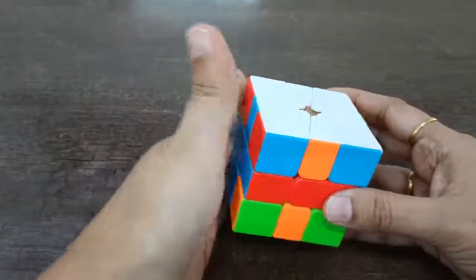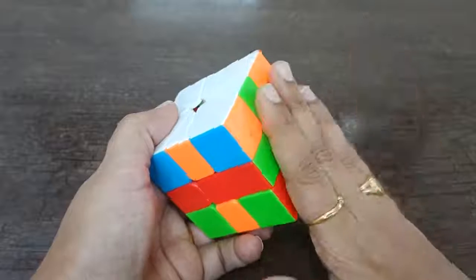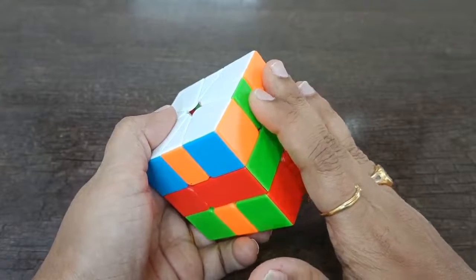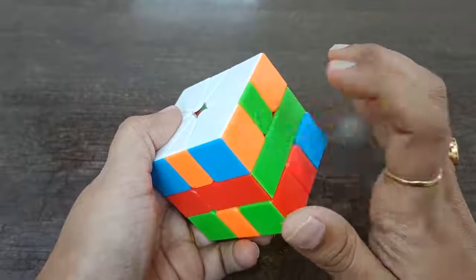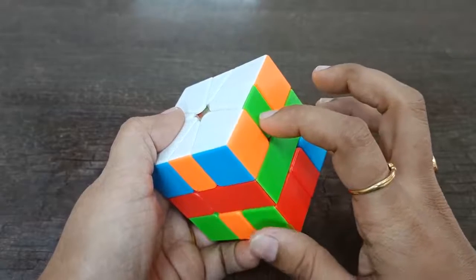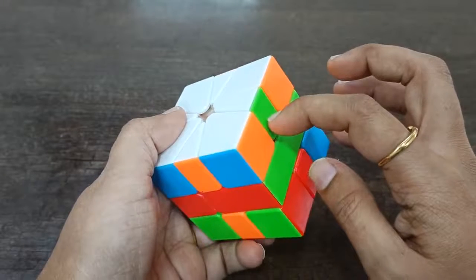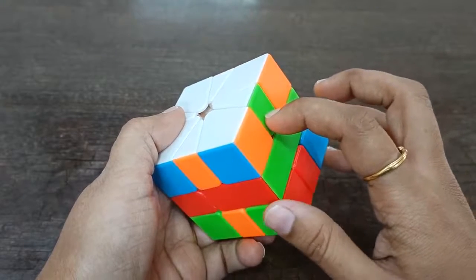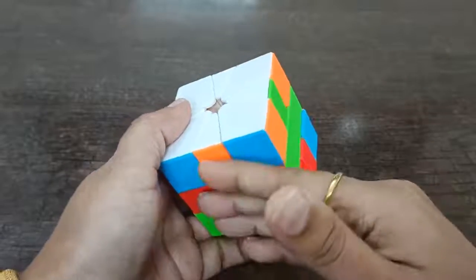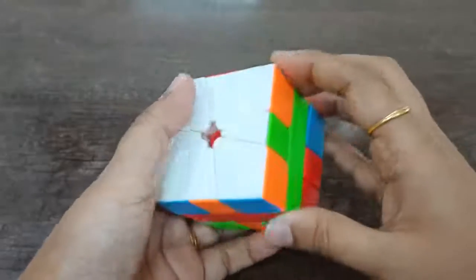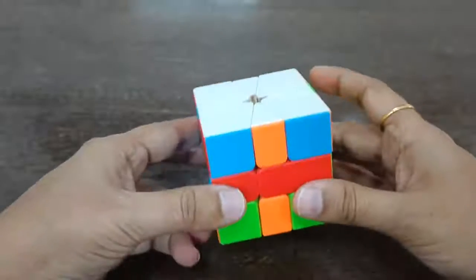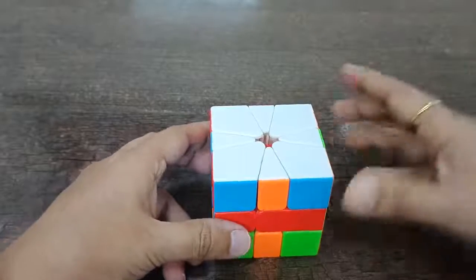Okay, now the opposite of left is right. Now what is the color of this edge piece? Green. So check for the green corners, the green headlights. Which side are they? This side or this side? So they are obviously behind. So it is going anti-clockwise.